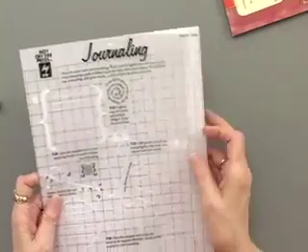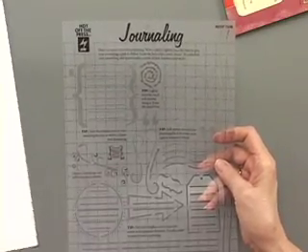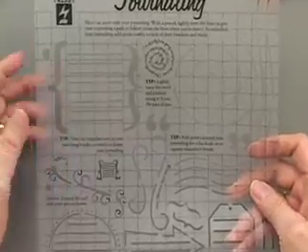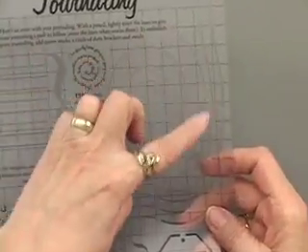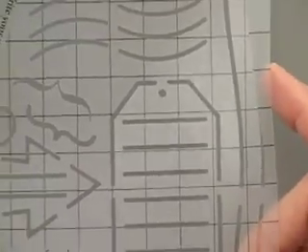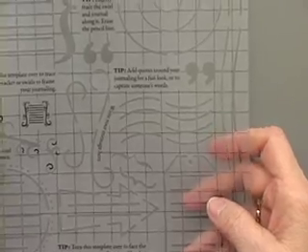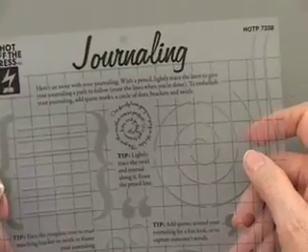Another tool is a template. And this template is like that stamp. Let's see if you can see this, in that it's got some brackets, it's got lines, it has a circle, fun to do some journaling in a circle. It's got wavy lines, it's got a tag. So lots of options for doing journaling, and I just do want to encourage you to please do journaling on your scrapbook pages.